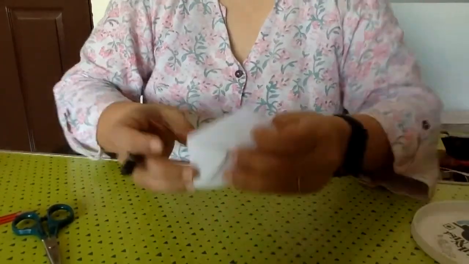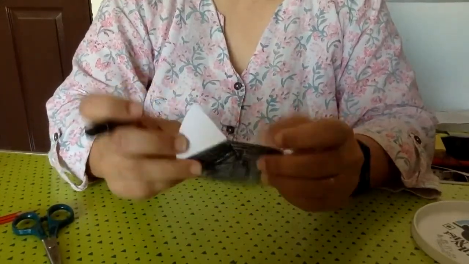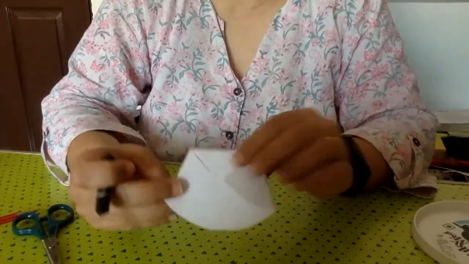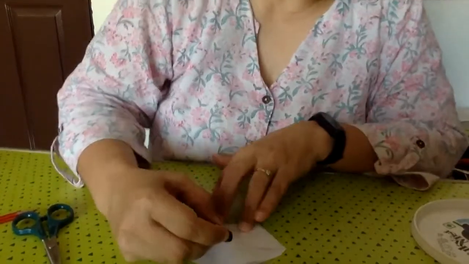There. So this is the front of the penguin and this is the back of the penguin. We are also going to make the wings which are flapping like this. We are going to make those also black in color.